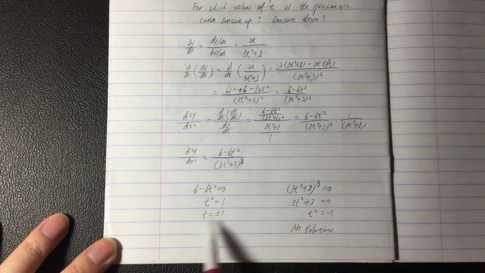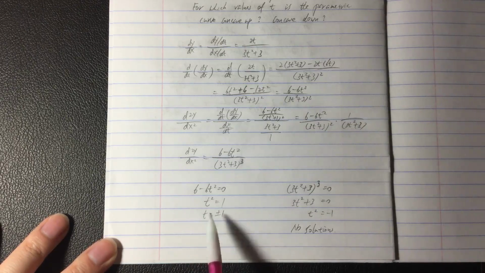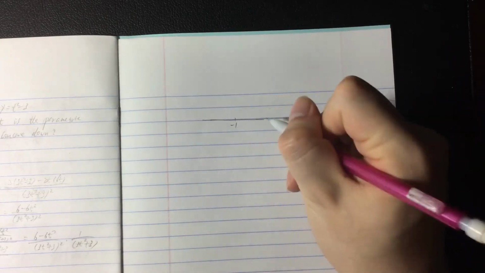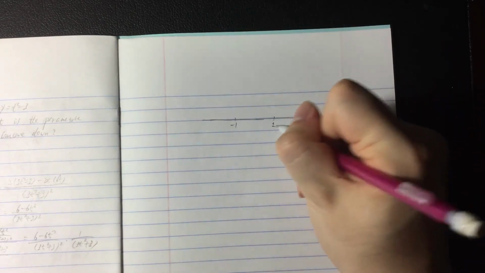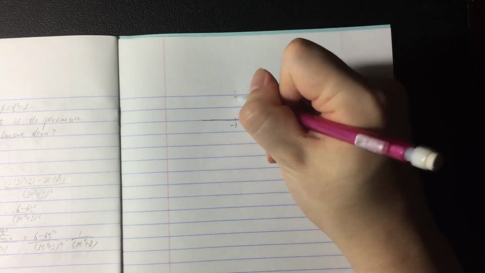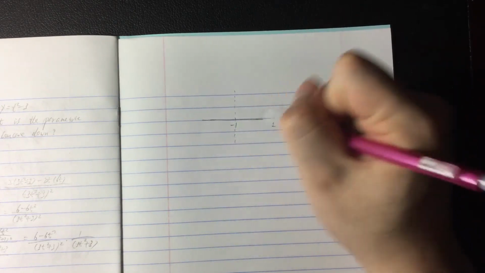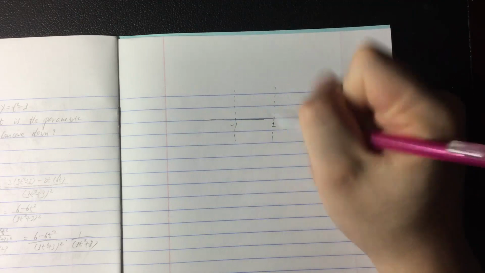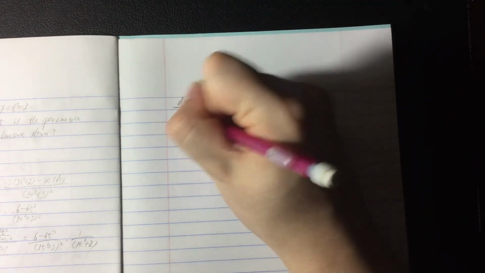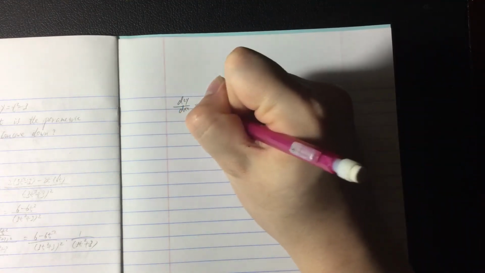That means the only critical points are positive 1 and negative 1. Then let's apply a number line test. Put -1 and +1 on the number line. Test for positive and negative values of the second derivative.